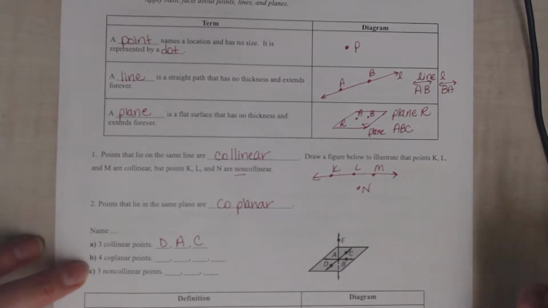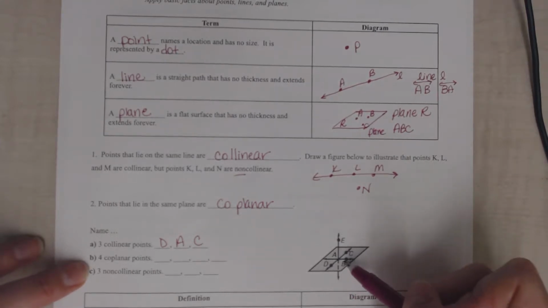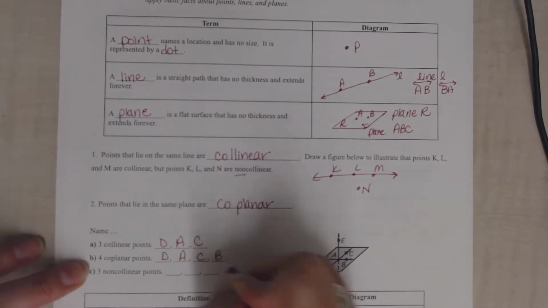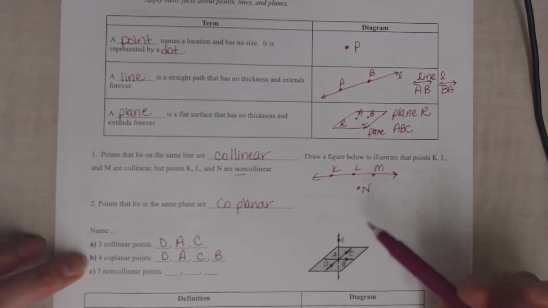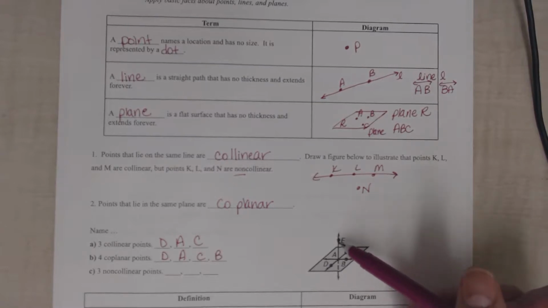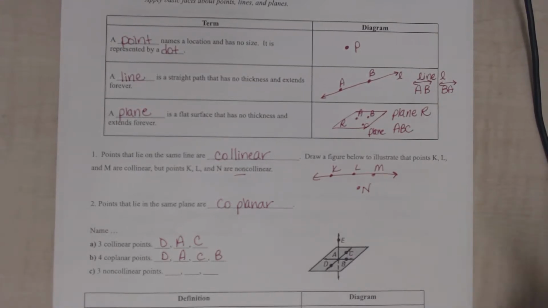And for coplanar points, how about D, A, C, B? Okay, these 4 points right here, they all are on the same plane. I can't use E. It's not on the same plane. If this thing here was a flat surface, like a piece of paper, D, B, C, and E, for instance, could not be on the same plane.